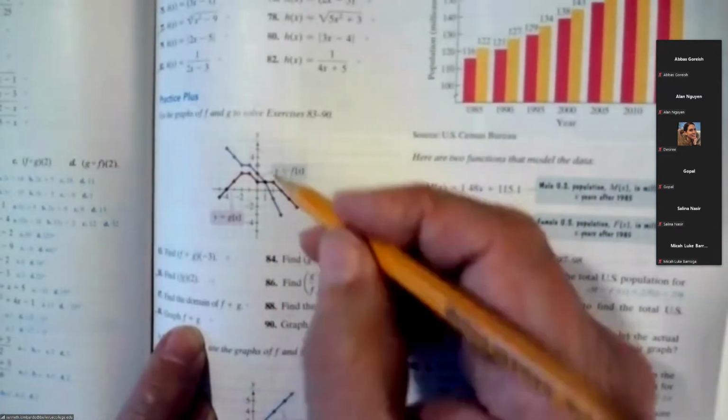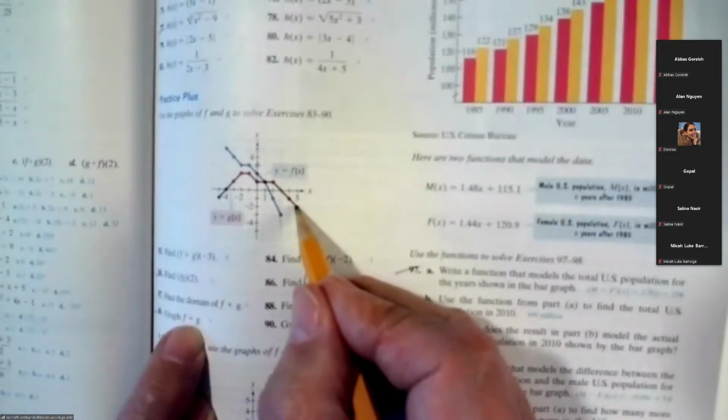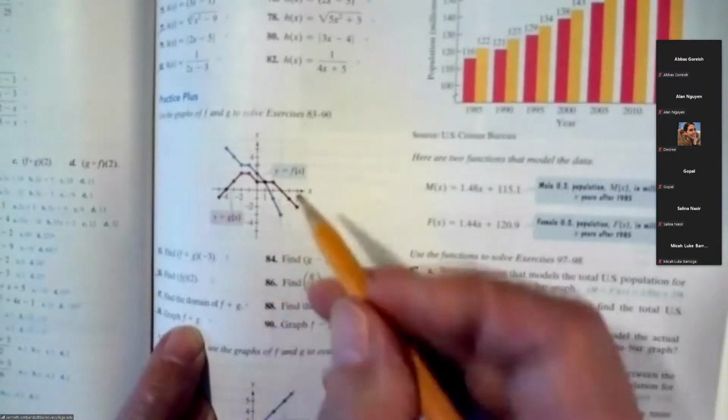Yes, and you can only do it as far as the blue line goes. You can't go out here because we don't have red to go with anything. So the farthest we can go is 1, 2, 3.